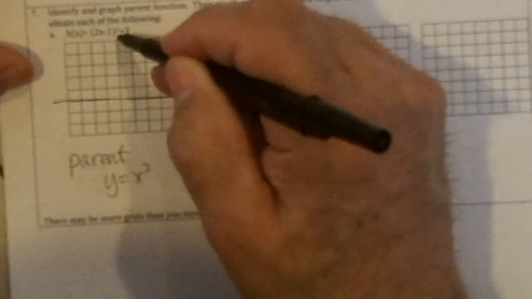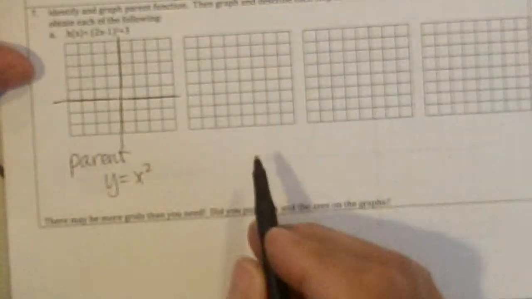7. So our parent function is apparently y equals x squared. So I'm hoping that you can draw the x squared properly. 0 squared is 0, 1 squared is 1, 2 squared is 4.